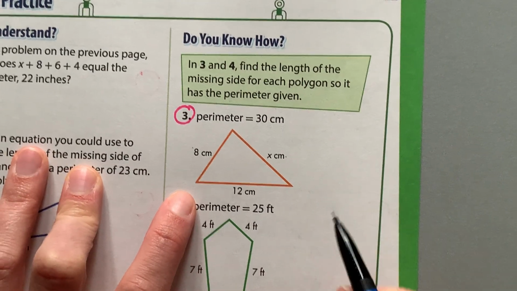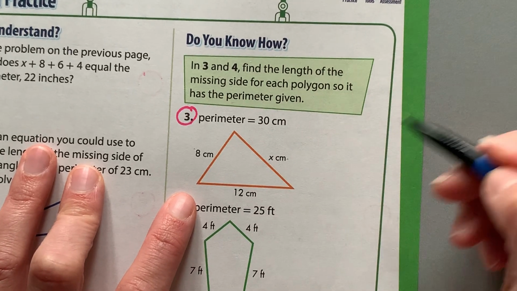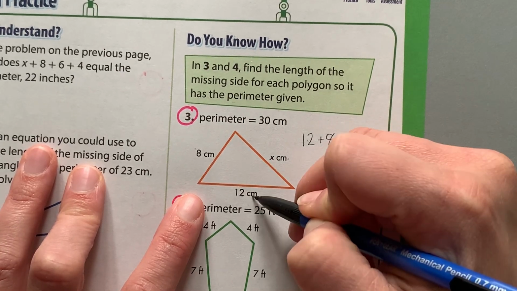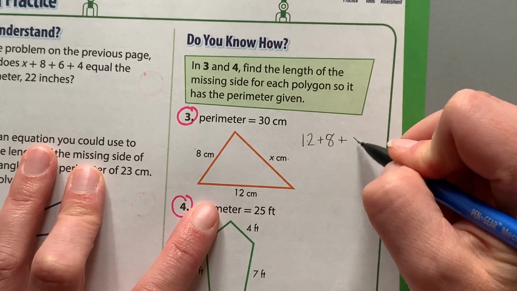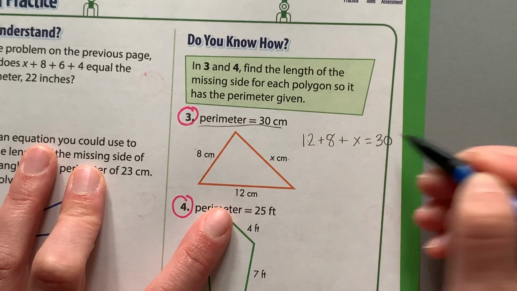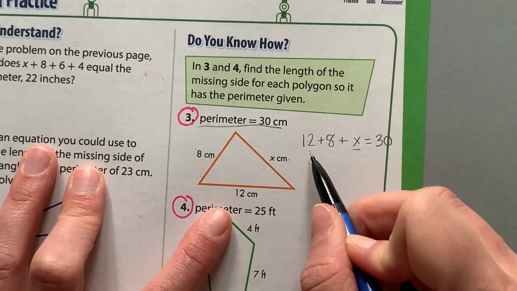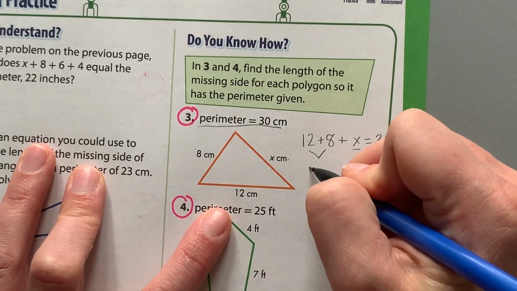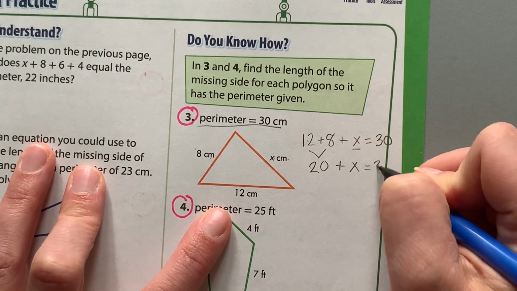So we're going to start out by writing it as an algebra equation like they showed us in the example. So we have 12 plus 8, because we're just finding the perimeter. It's 12 plus 8 plus X equals, my perimeter is 30. So now I need to find out what X equals, and to do that I'm going to add up 12 plus 8. 12 plus 8 is 20.